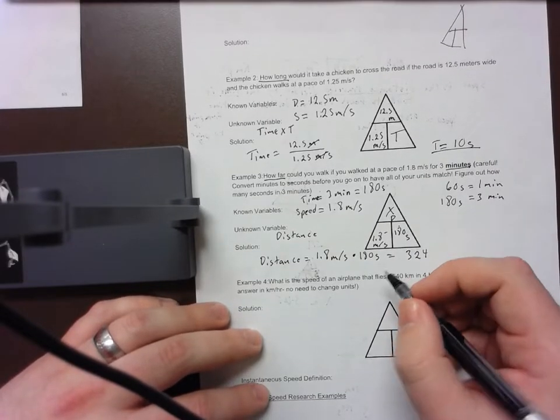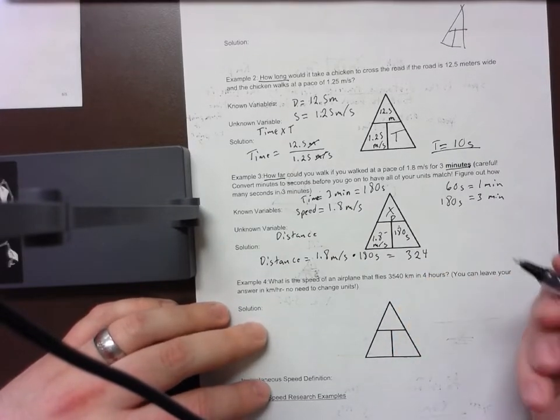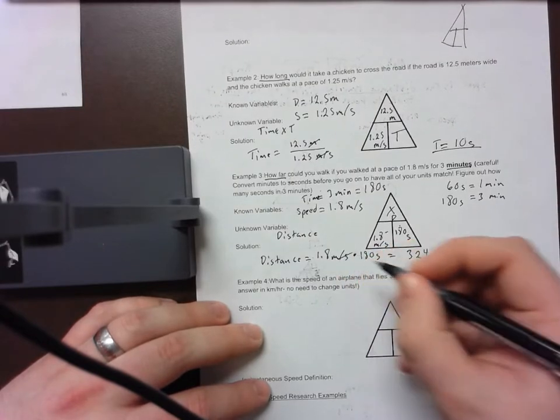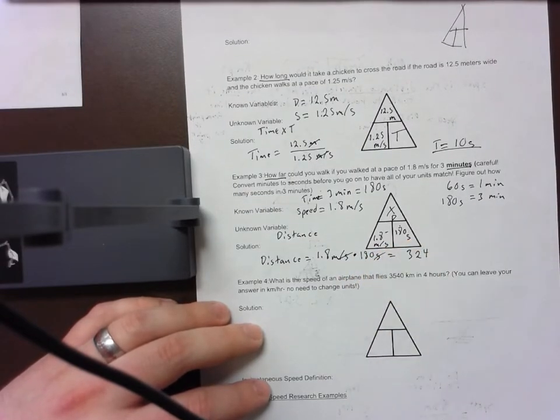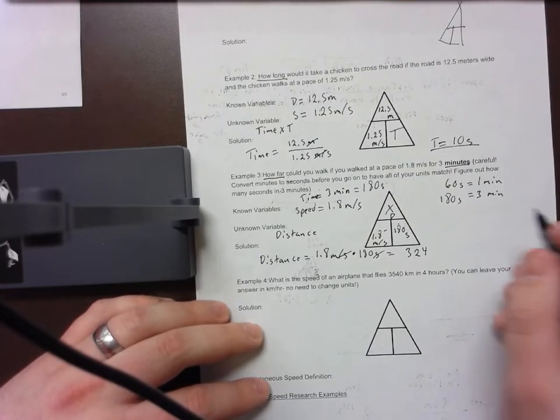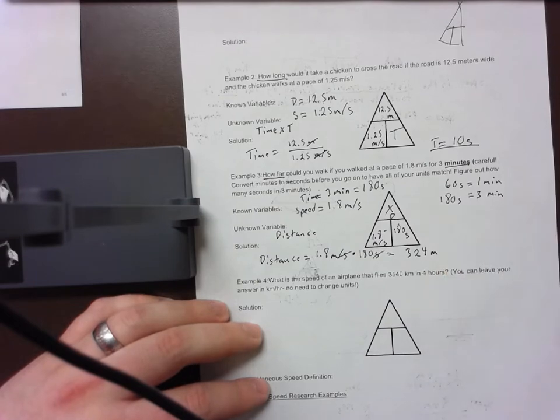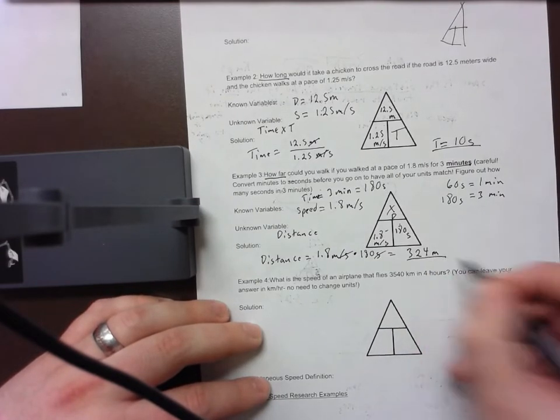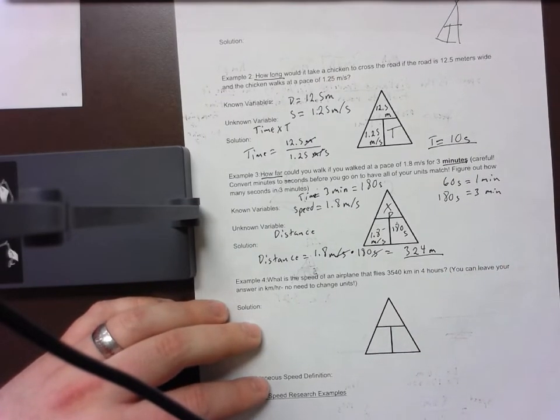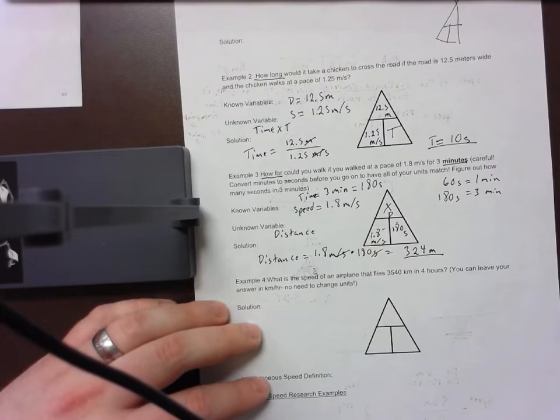And does that end it? The answer is no. So we have seconds. When we're multiplying, we get rid of the seconds and the per seconds because multiplying cancels those out. And now we have just meters left. So our answer is 324 meters. Got it? Good.